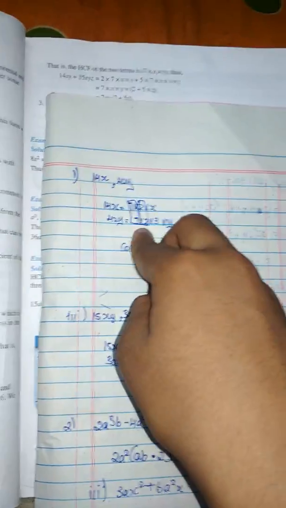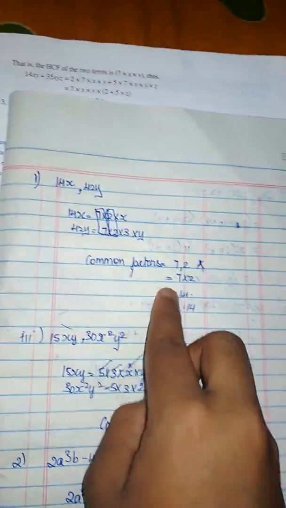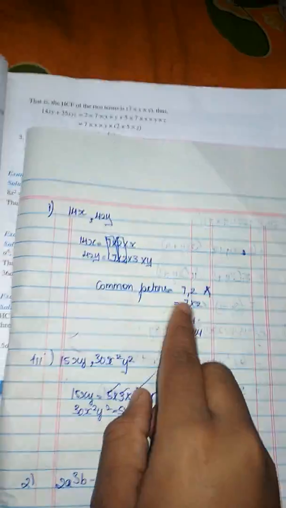As 7 and 2 are common for both the terms, they are known as common factors. You should not write the common factors as 7, 2 because it's wrong. You need to write 7 into 2 is equal to 14, because 14 is common for both the terms 14x and 42y. And let's solve the next sum here.